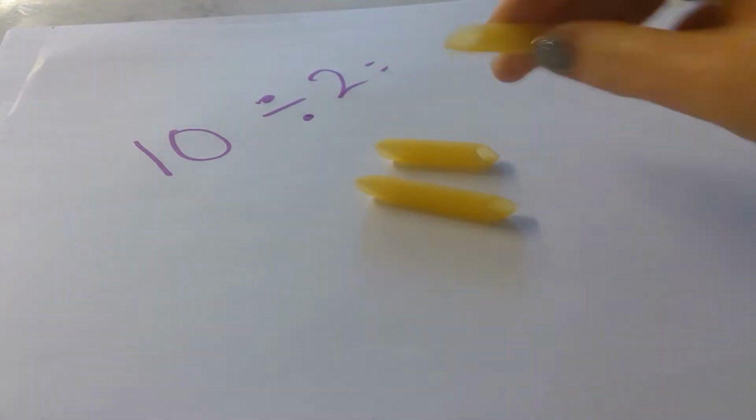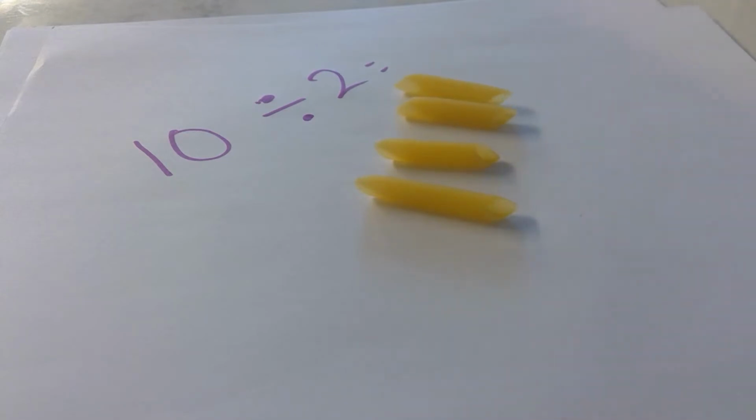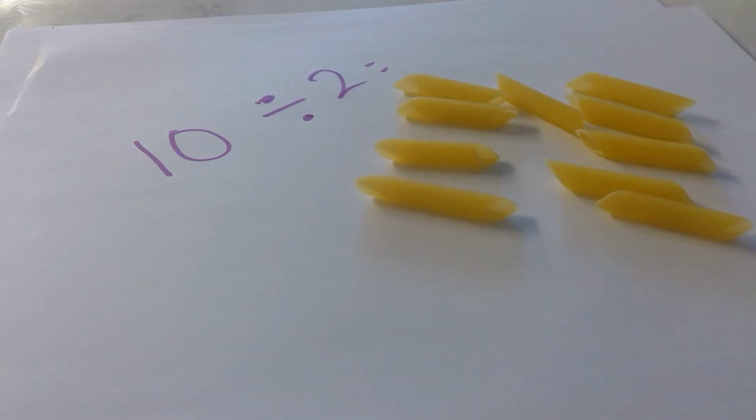In fact, what I'm going to do is use some objects in the kitchen to help with this. So I've got, now don't tell anyone, but I have got pasta. Let's count 10. 1, 2, 3, 4, 5, 6, 7, 8, 9, 10 bits of pasta.